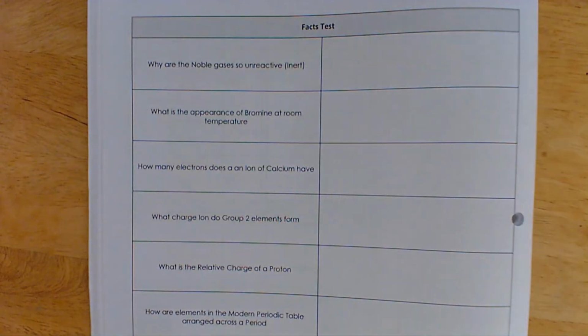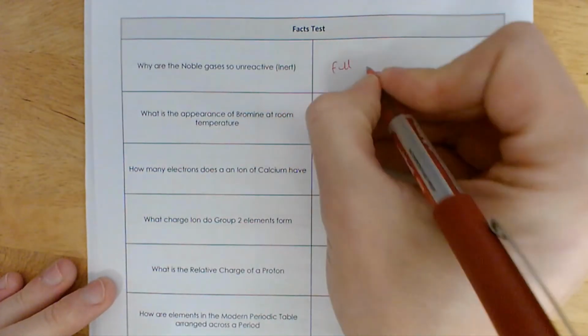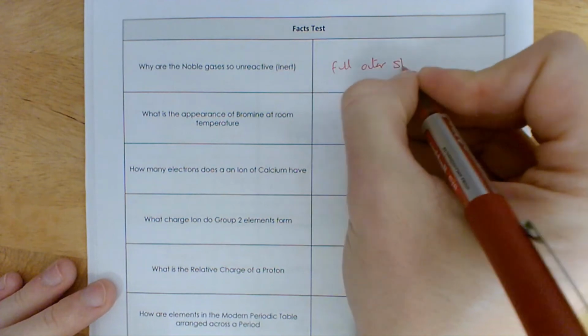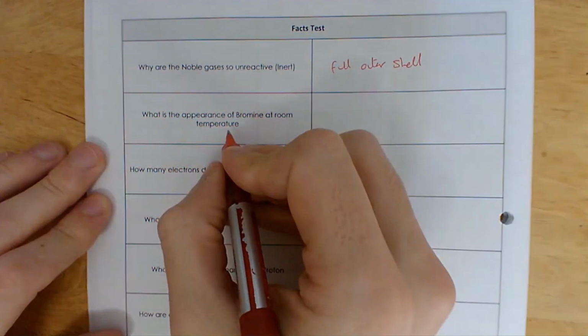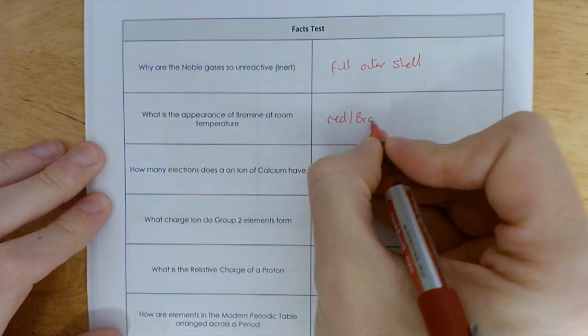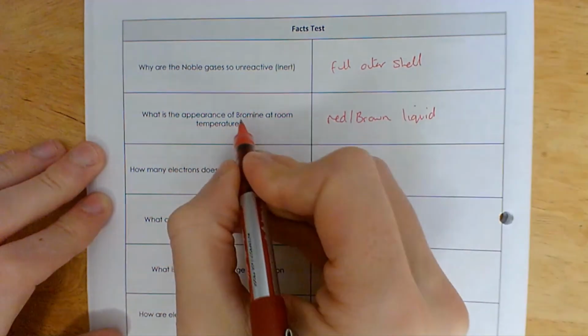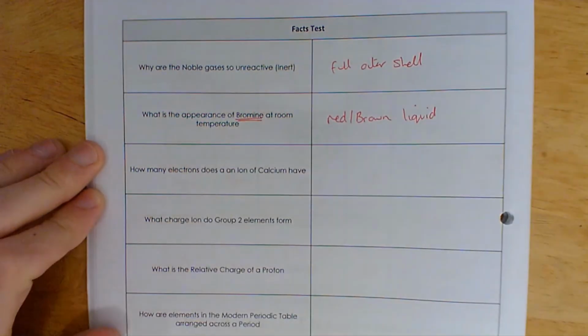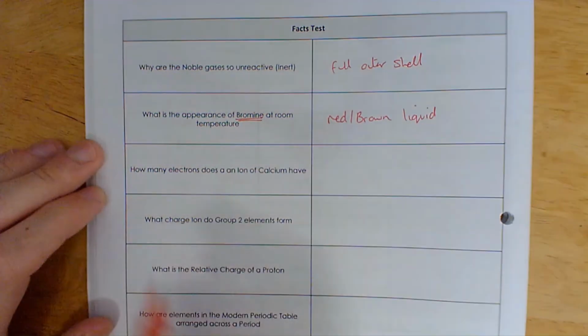So question 1, why are the noble gases so unreactive? Because they have a full outer shell. What is the appearance of bromine at room temperature? It is a reddy brown liquid. Remember, this is pure bromine. Don't be confused by bromine solution. If you put bromine in water, then it's obviously that orange solution. But liquid bromine is a red-brown liquid.